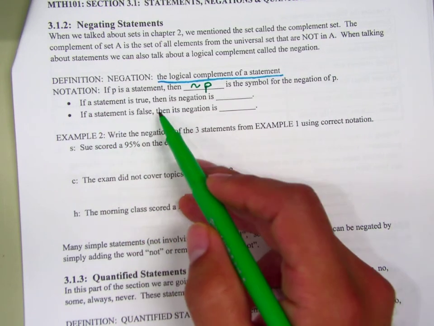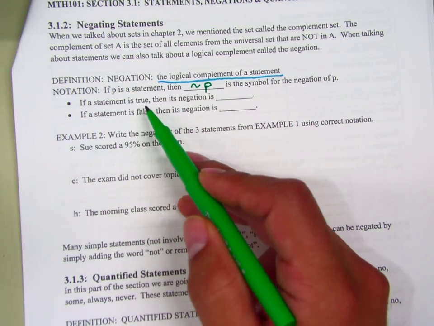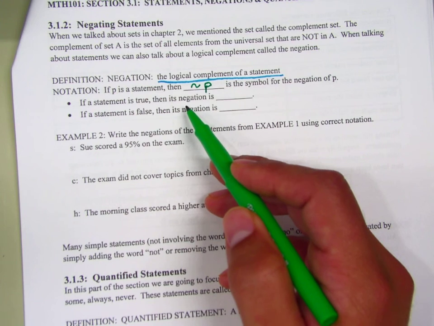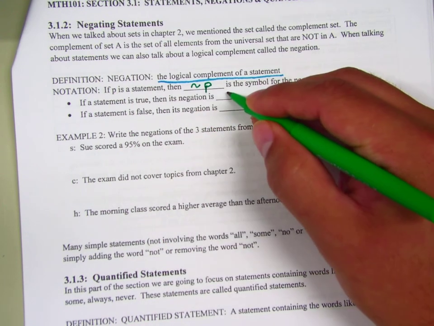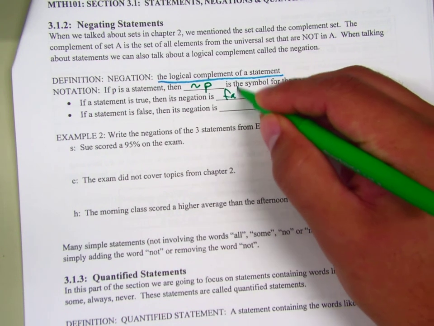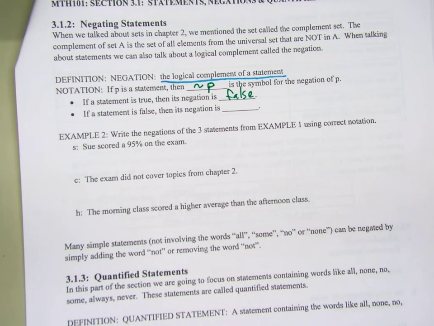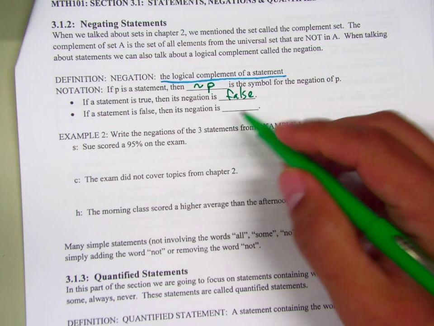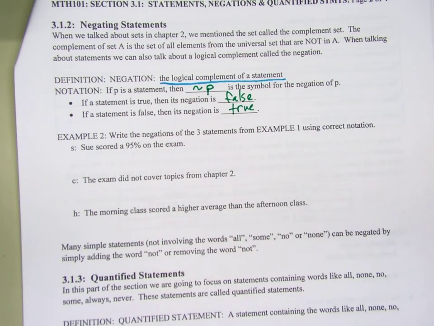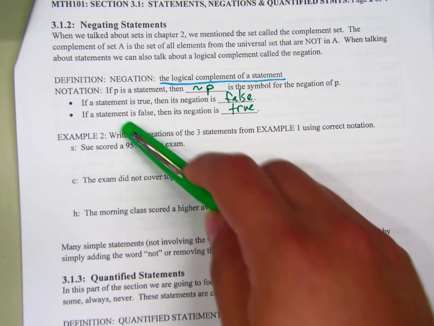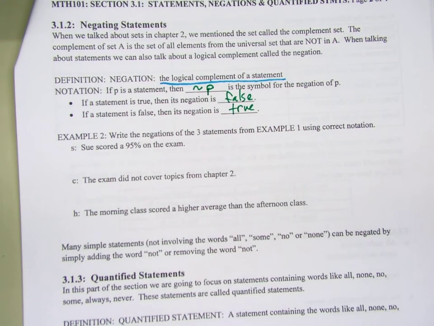So we could fill this in easily. If the original statement is true, when I re-say it and say the opposite thing, then what's going to happen with its negation? If the original is true, then the negation must be false. Very good. If a statement is false, then the negation is true. Let's just go through a couple of these and then we'll be done for the day.